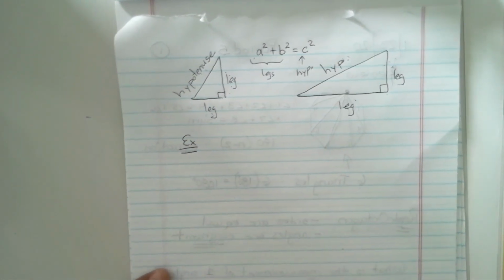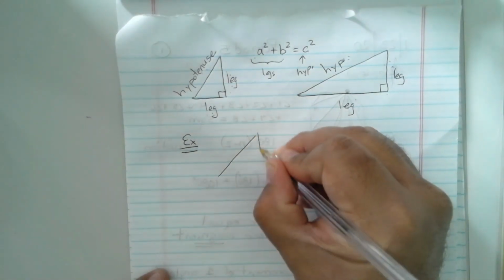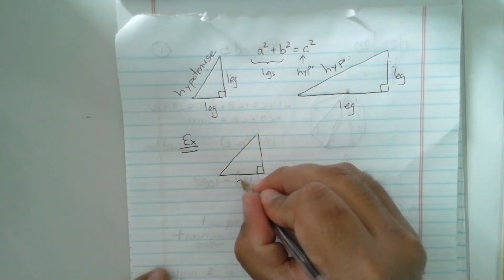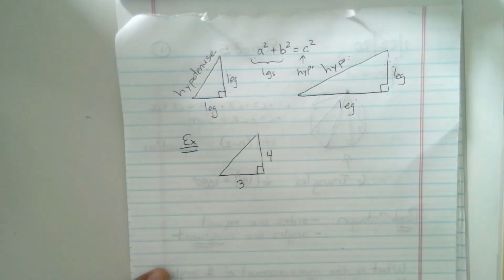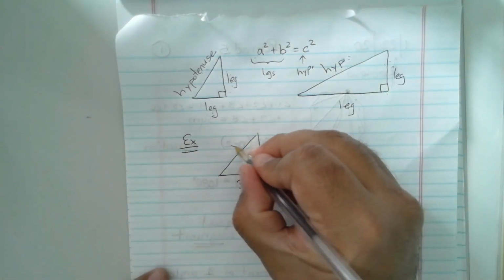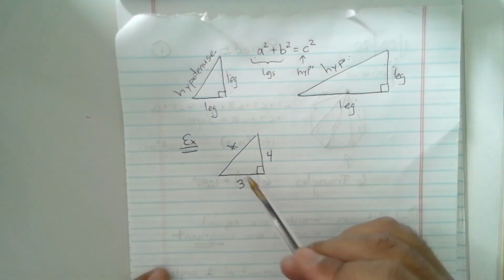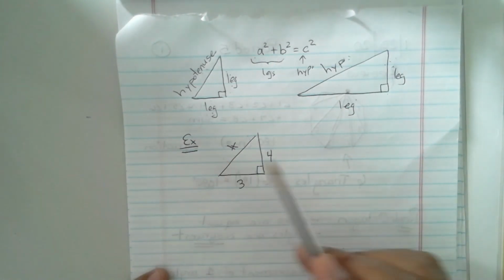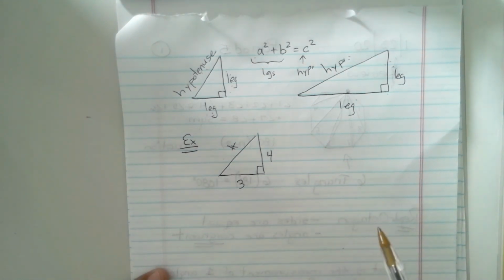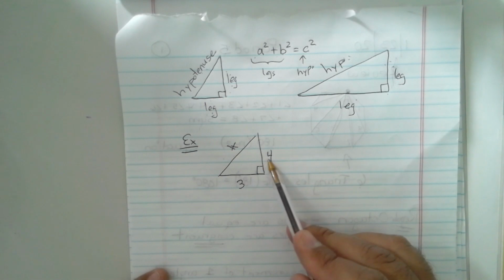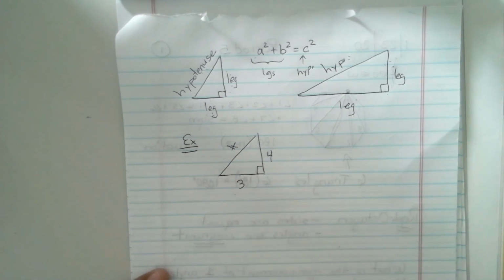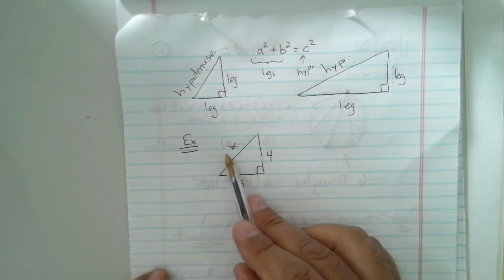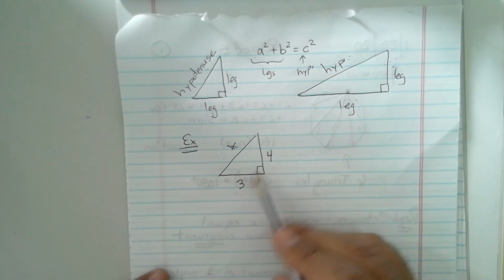All right? This is an example. This is actually a special right triangle, but if I give you this to be 3 and I give you this to be 4, and I need to solve for x, okay? Can I use the Pythagorean theorem to solve for x? What is the answer? Yes or no? The answer is yes. Do we have at least two sides? Then we can solve the third side. Again, if we have two sides, we can solve for the third side. So let's go ahead and work this out.